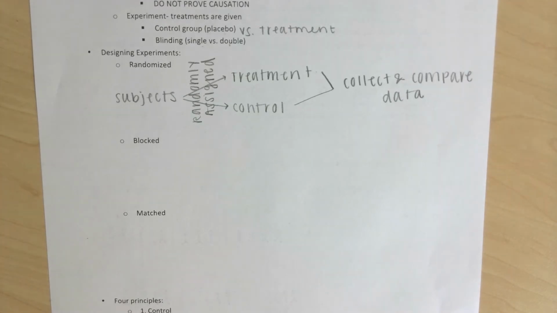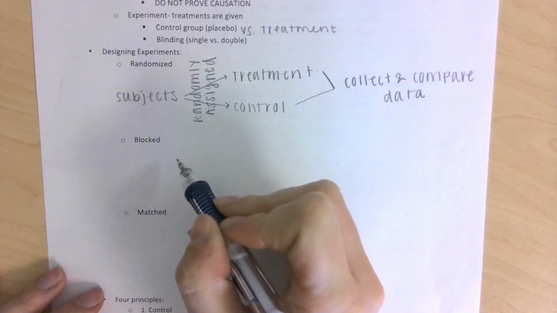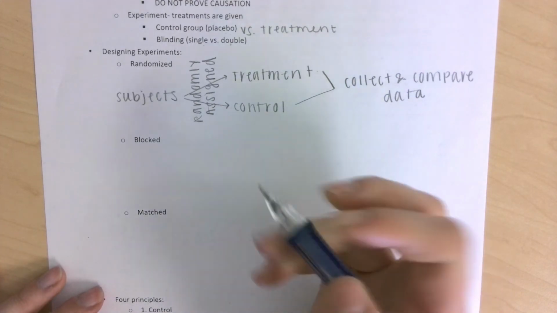Okay, the next type of experiment is called a blocked experiment. In this kind of experiment, typically what you'll do is block based on some kind of variable that you think is impacting your study. So before splitting your subjects into the treatment and control groups, they would have been blocked by some other variable.